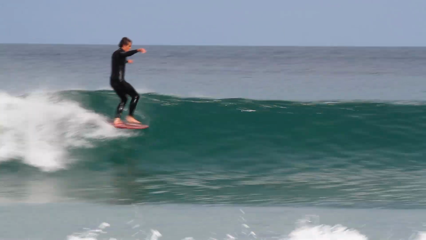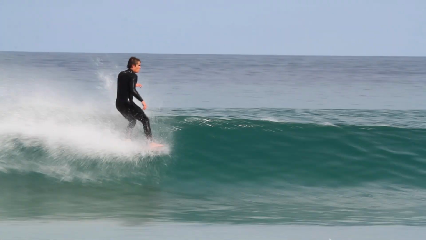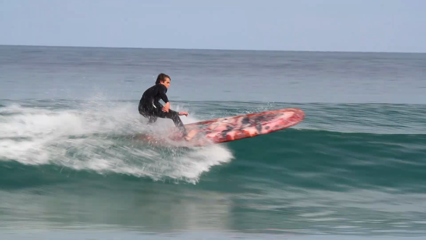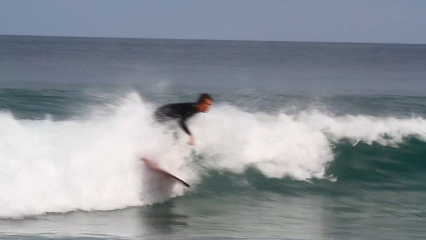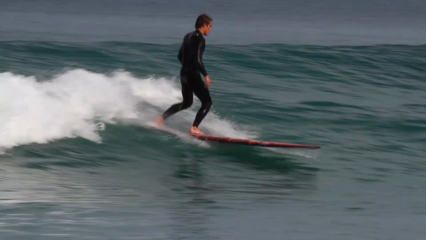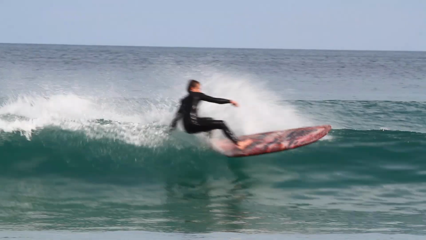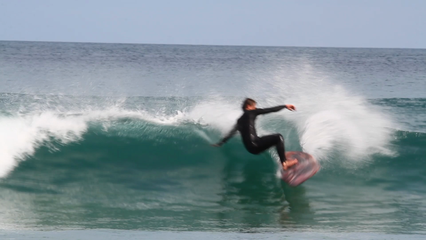The second one here is the carving turn. And this is where we use the wave face to traverse across the wave face, either going from a high to a low position or from out on the shoulder to in towards the whitewater. The two key things I'd like you to remember for this one are that the board engages a larger portion of the rail throughout the turn and that we travel along with the board across the wave.